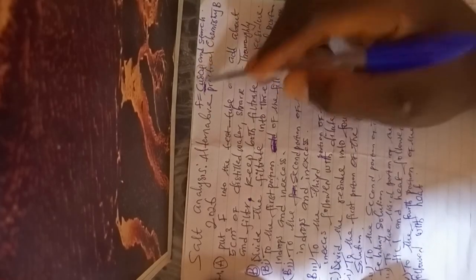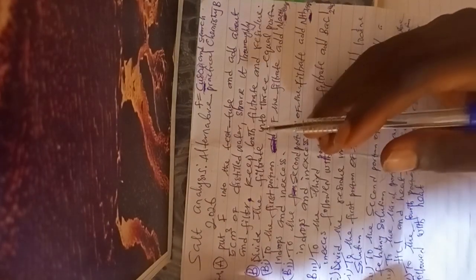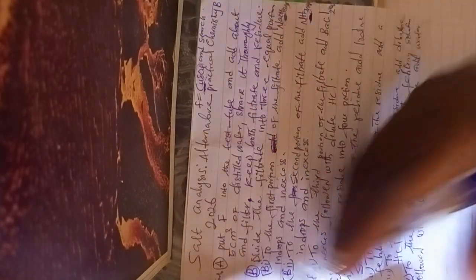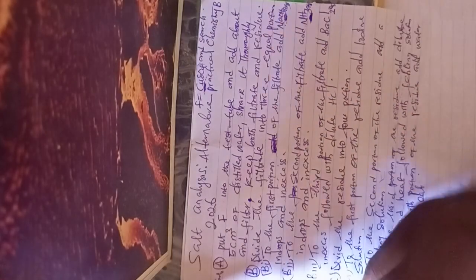Please take note of this because it is very, very important. Now, barium chloride solution can also be used to test for sulfate. We have cations and anions. Anions are negative, while cations are positive.